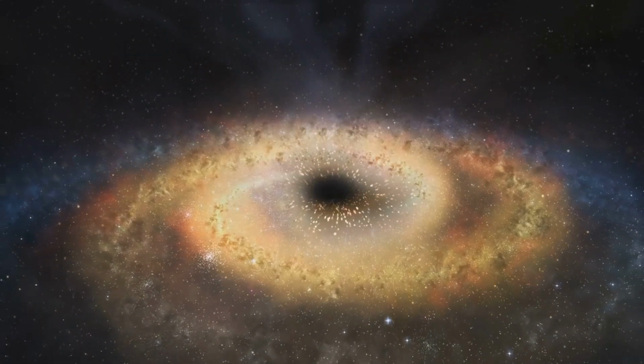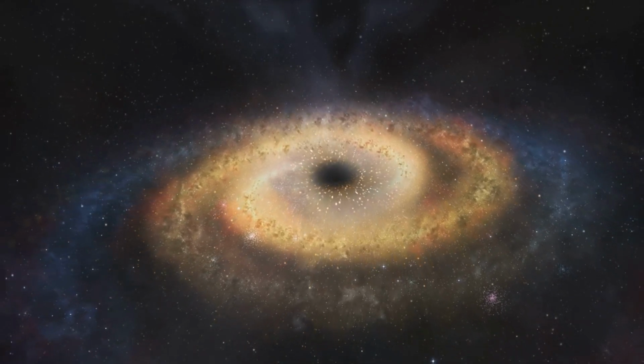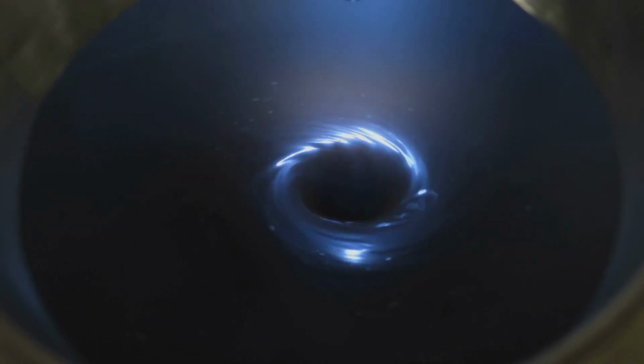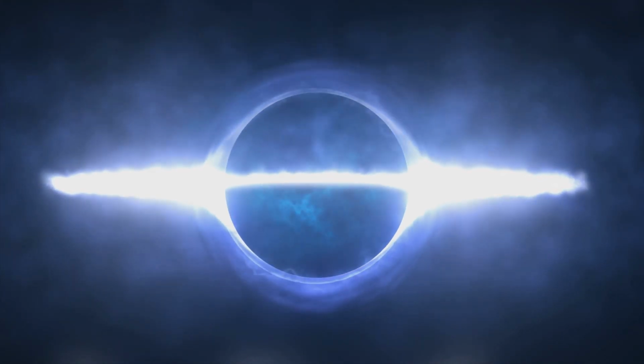At the heart of most large galaxies lies a supermassive black hole, with masses ranging from millions to billions of times the sun's. These cosmic giants are far more than silent voids, they actively shape galactic destinies. But how did they form? And how do they impose order on chaos?